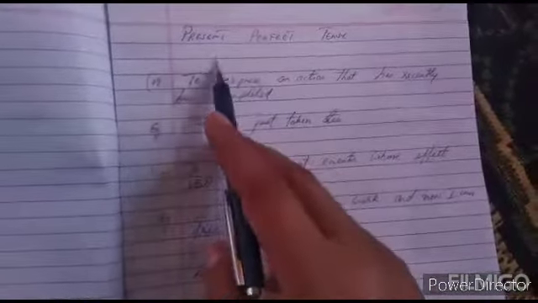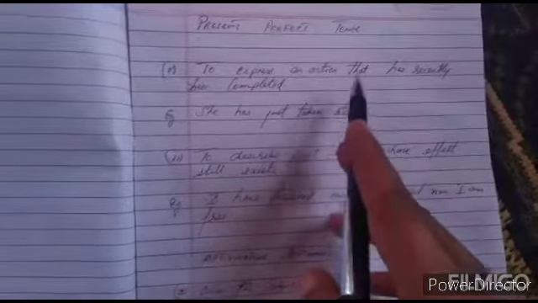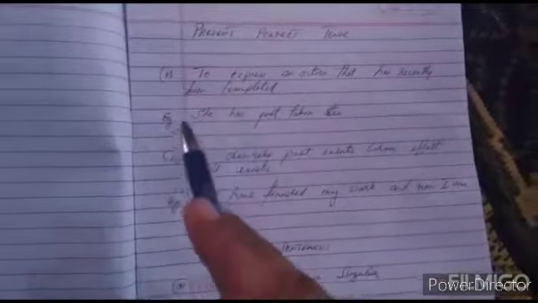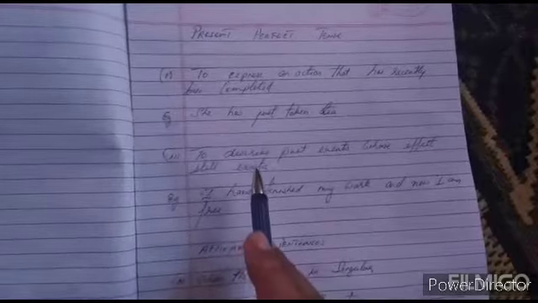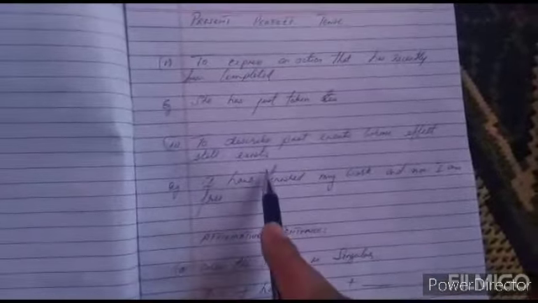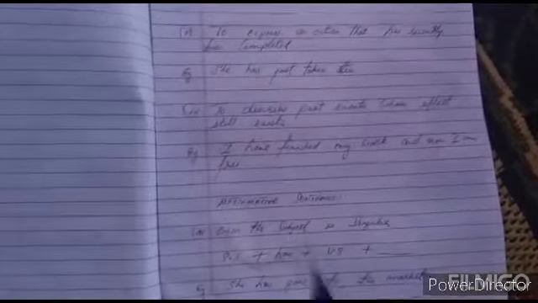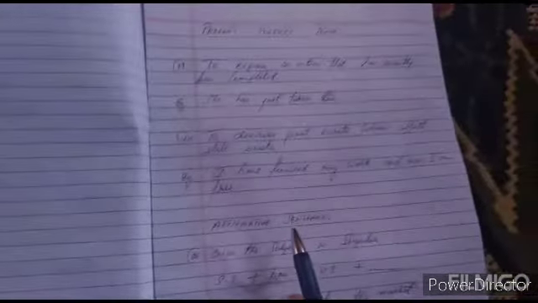Now, present perfect tense. Students, to express any action that has recently been completed, we use present perfect tense. For example, she has just taken tea. We also use present perfect tense to describe past events whose effects still exist. So, for example, I have finished my work. Now I am free.